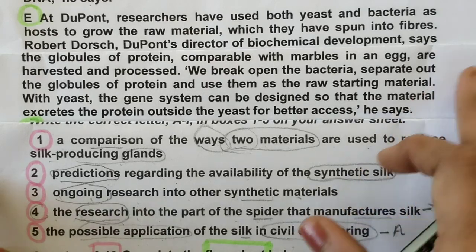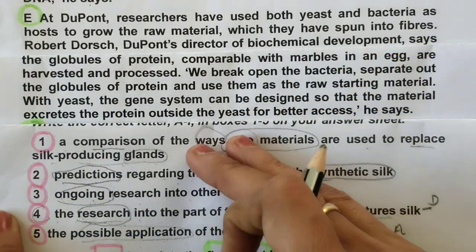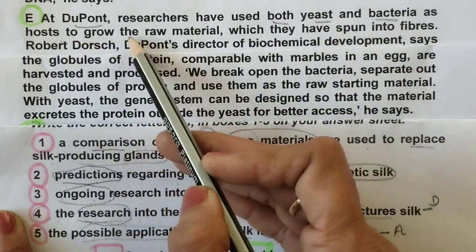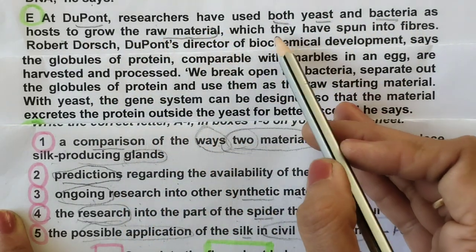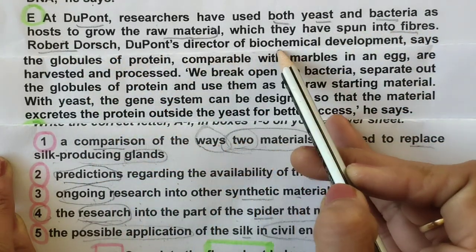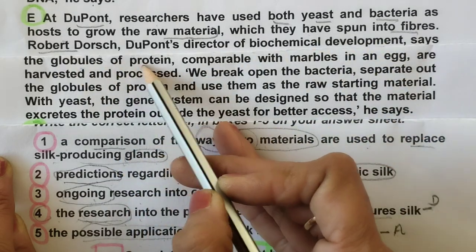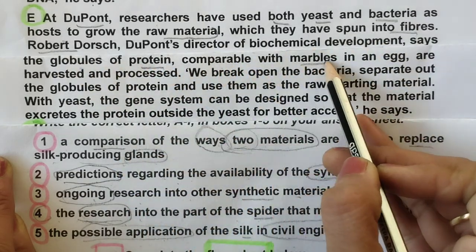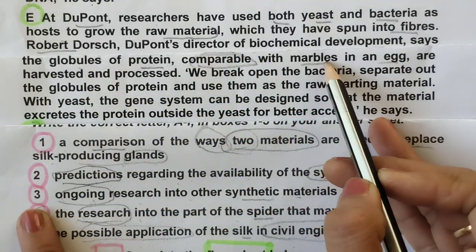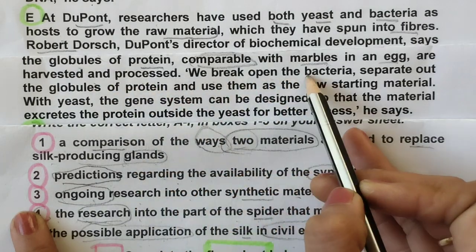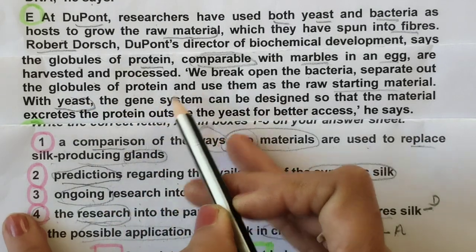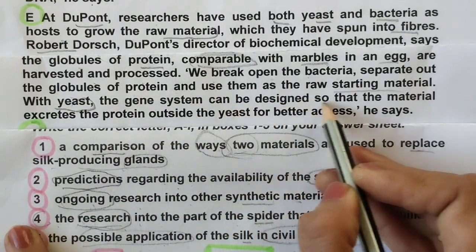Now E paragraph, I am showing it to you. Now let's read it. At this point, researchers have used both yeast and bacteria as hosts to grow the raw material, which they have spun into fibers. Robert, Director of Biochemical Development, says globules of protein comparable with marbles in an egg are harvested. Comparable is also a comparison word. We break open the bacteria, separate out the globules of protein and use them. With yeast, the gene system can be designed so that materials.